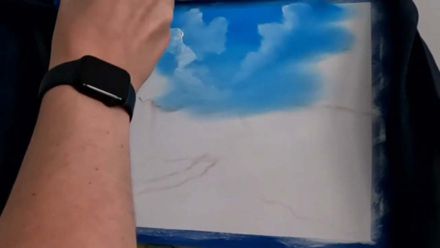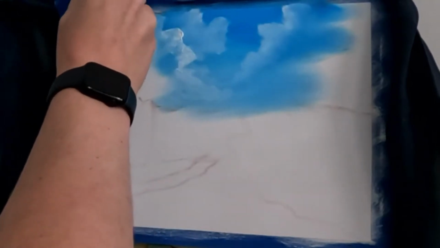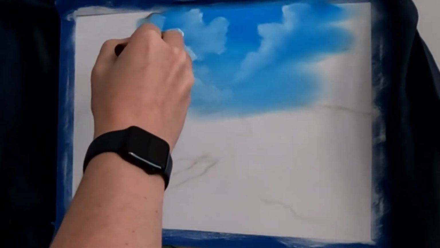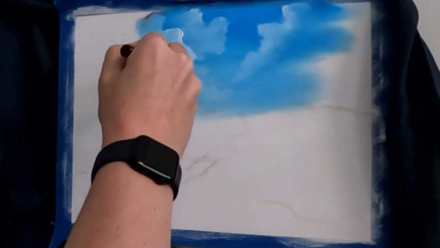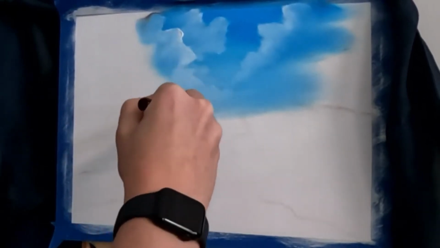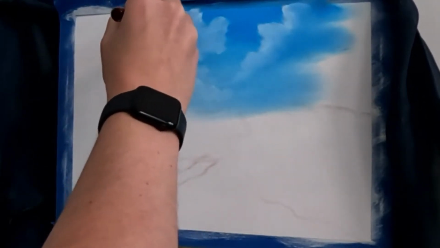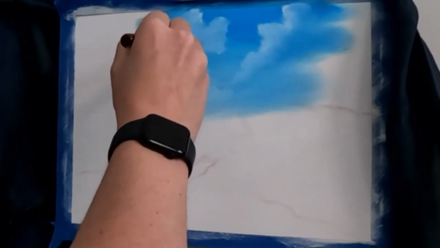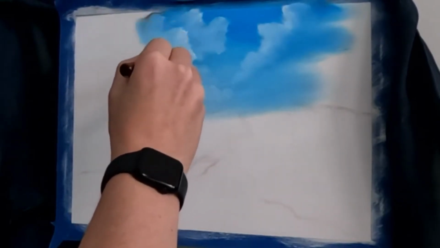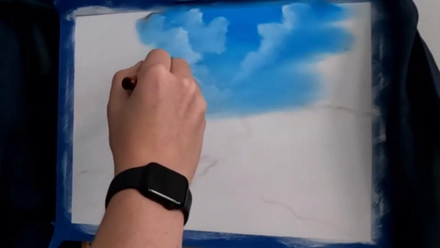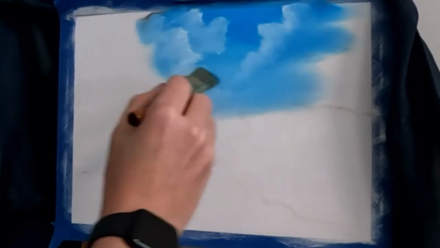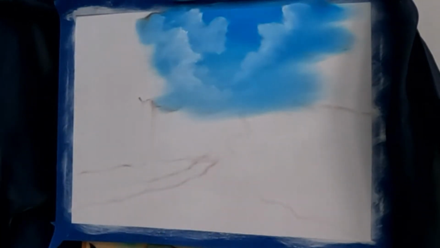It's fine to get the brown in there too. So it'll get covered up anyways. Do the same type of thing with the little circles. Pull up a little bit here. There we go. Some clouds like that. Not too bad. And I'll do one more over on this other side here.